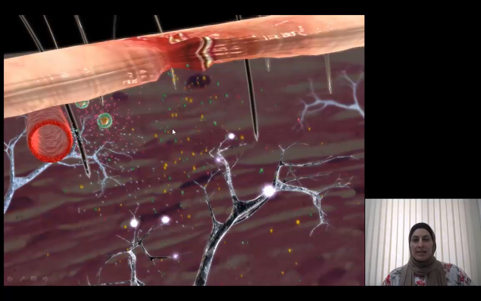These chemokines and cytokines, prostaglandins, will all be detected by the free nerve endings. Remember that we talked in the last part that there are specialized receptors responsible for detecting pain and transmitting these pain signals from the periphery to the central nervous system.